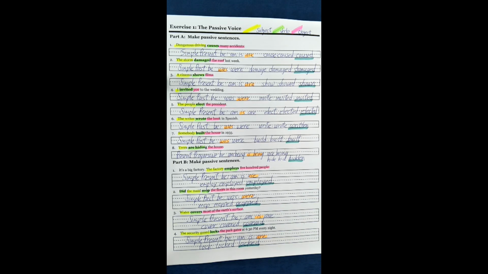Simple past be verb: was, were. Verb, mop. Mop, mopped, mopped. Were the floors mopped in this room by the maid yesterday?